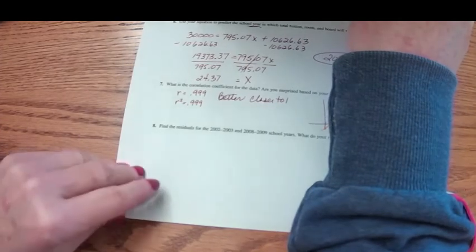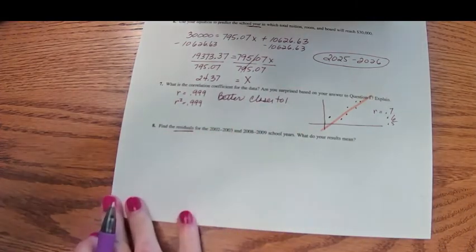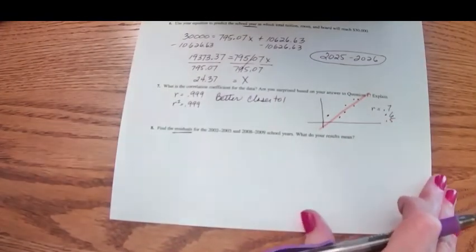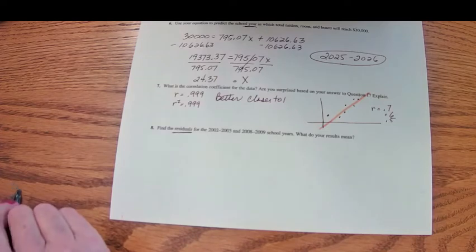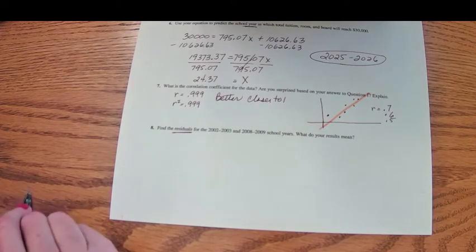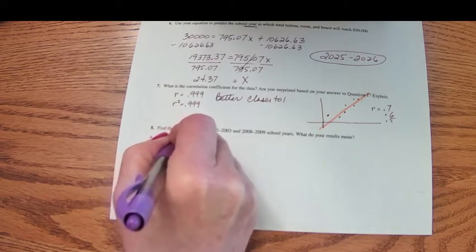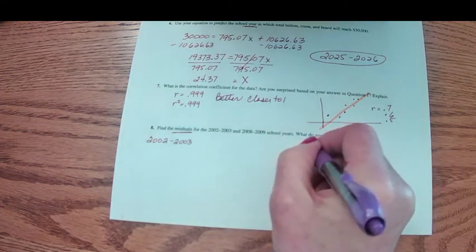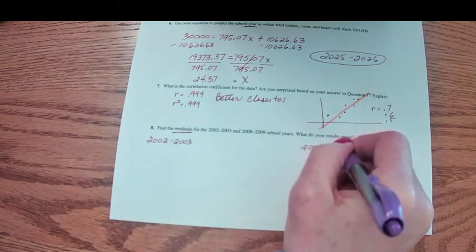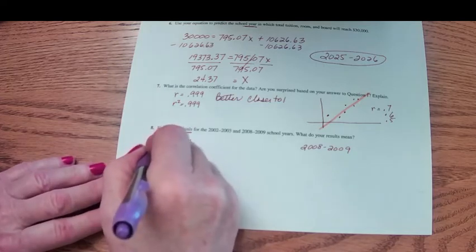Now the last thing is to find the residuals. The residual is the difference between the actual value and what the model predicted. So let's find the residuals for 2002-2003, and then we'll find the residual for 2008-2009.